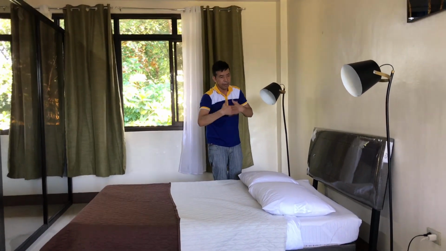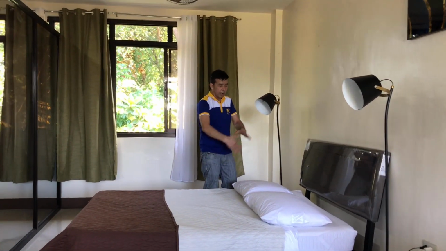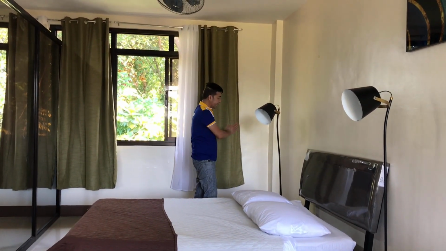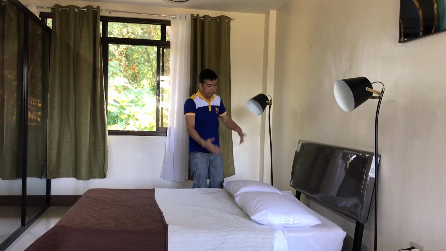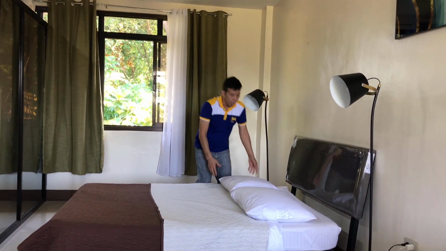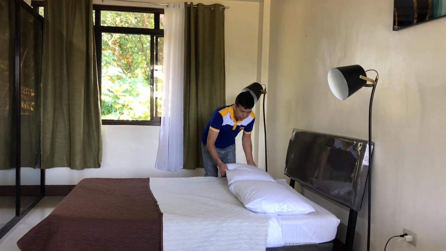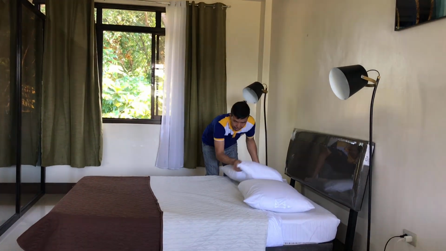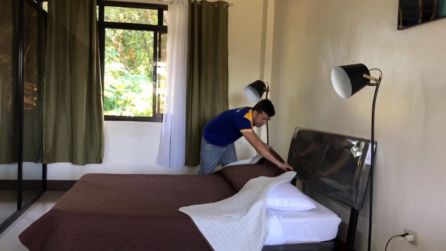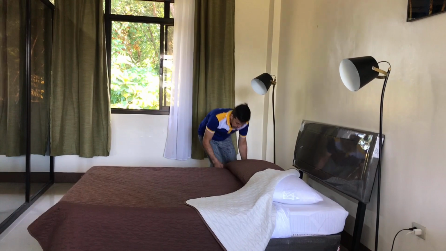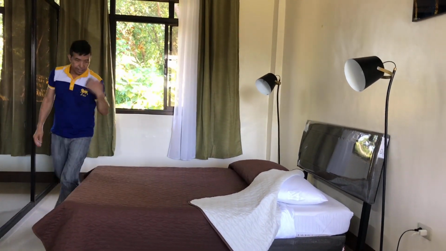If the bed is separated or a single bed, the pillow should be facing this side by the window, and the other one going to the door. But if the beds are together like this one, a queen bed, they should be facing each other. Then cover up with the bed cover. Same thing on the other side.